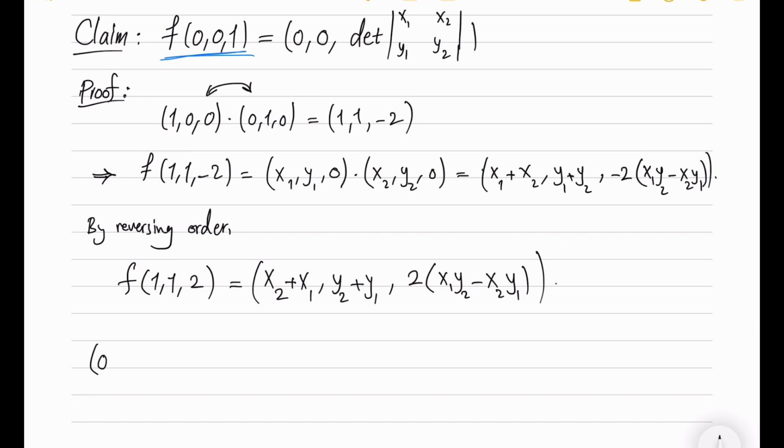Notice that (0, 0, 4) is equal to (1, 1, 2) times the inverse of (1, 1, negative 2).